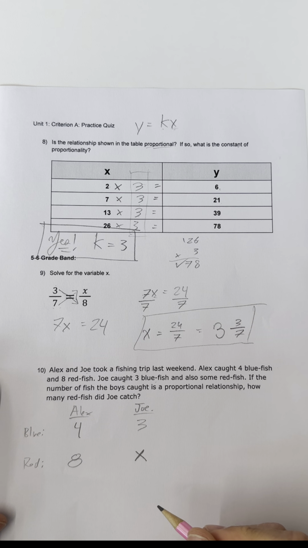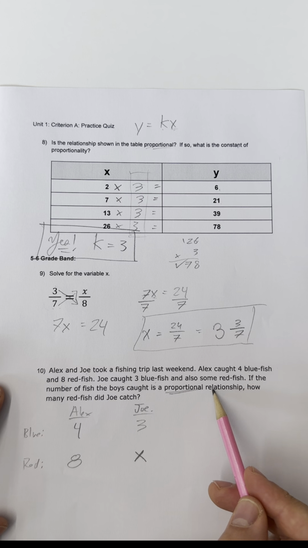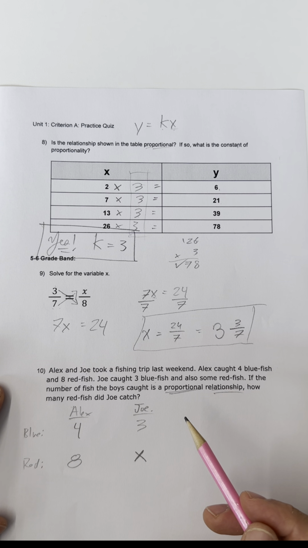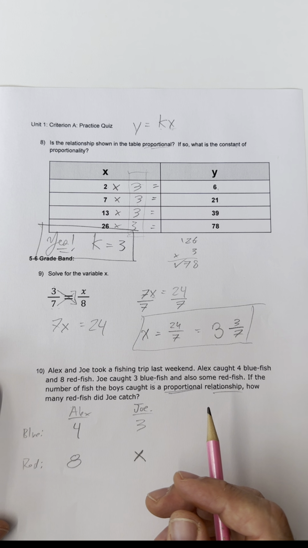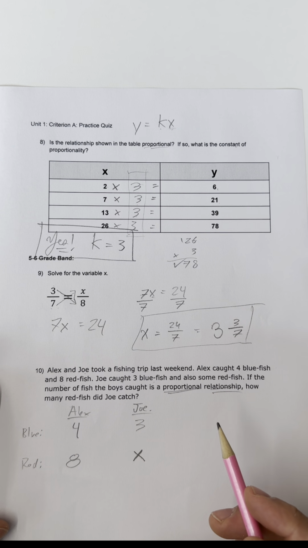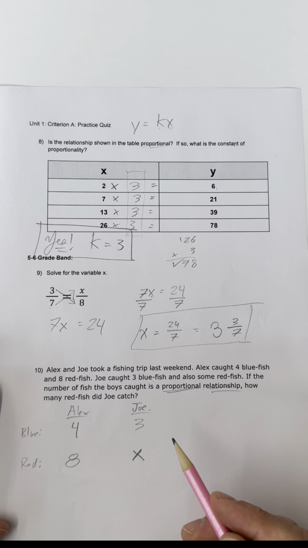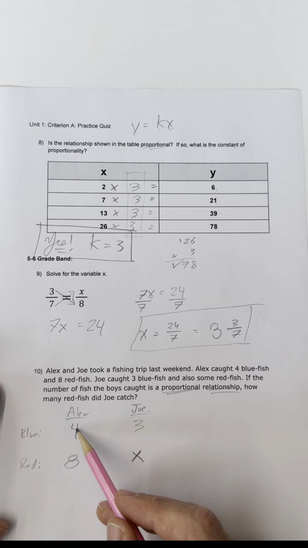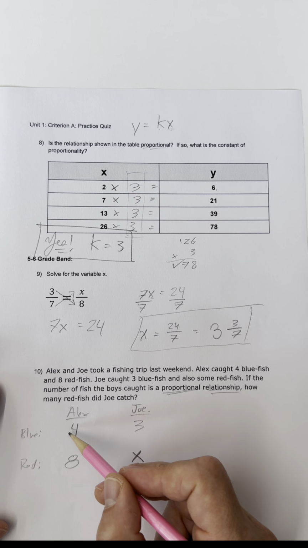Okay? And then it says, if the number of fish the boys caught is in a proportional relationship, how many redfish did Joe catch? So right here we just have ratios that are going to be in a proportional relationship. One thing we could think about, let's see, I don't quite know an easy way to make 4 grow to 3, right? Not the easiest one.